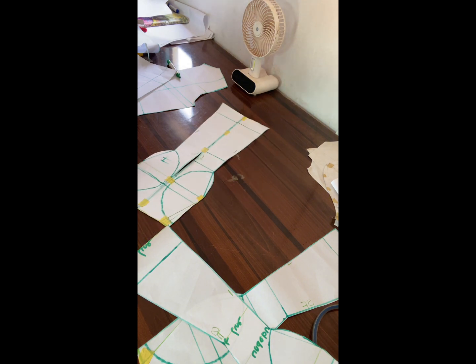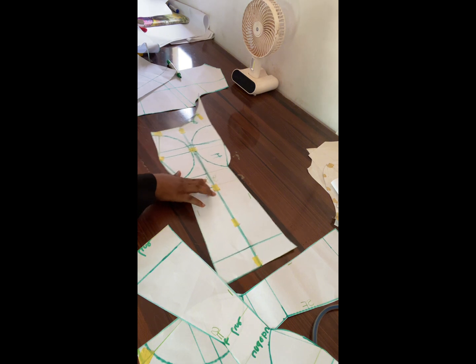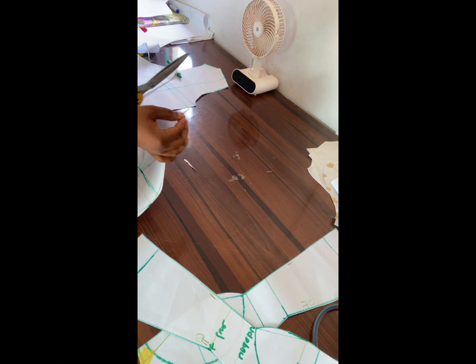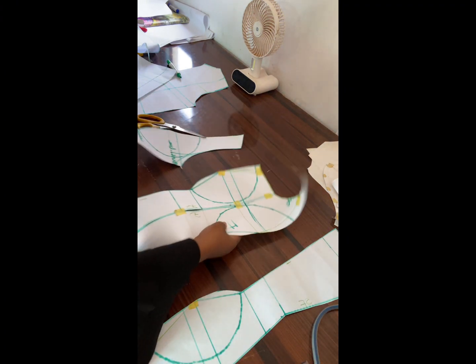As you can see, it is not equal, so I'm just going to blend it. I'll blend it here, then cut it out. So now this is our pattern.